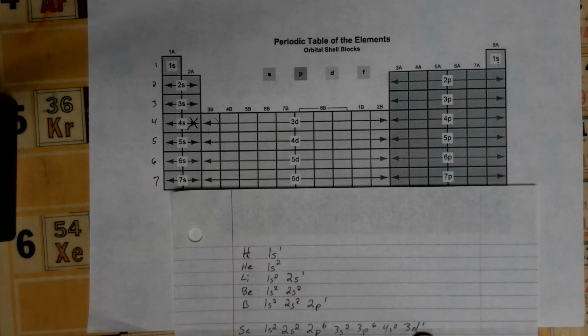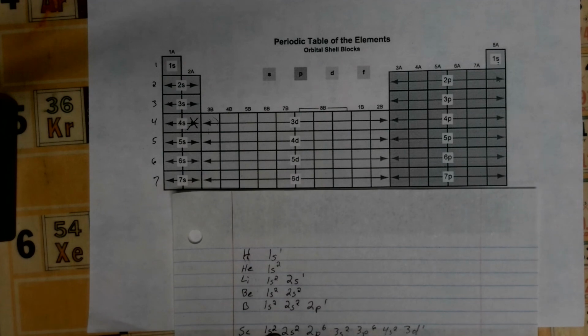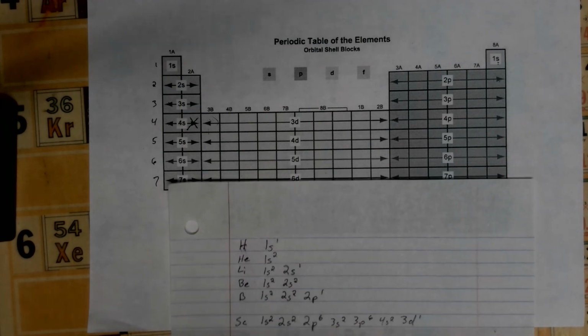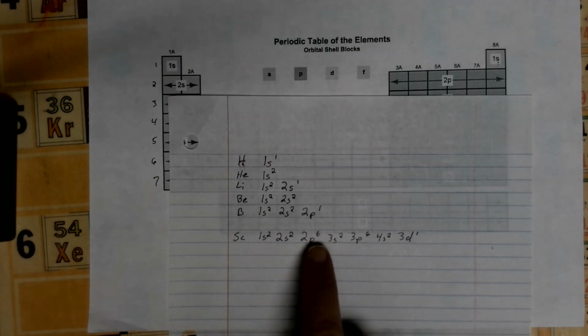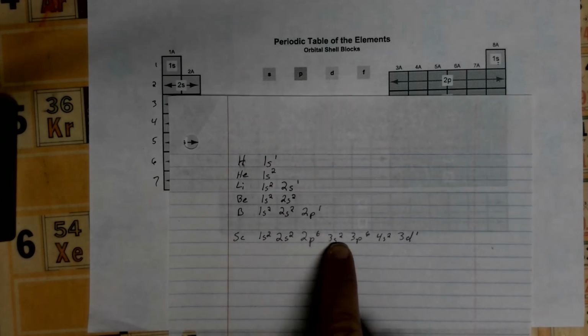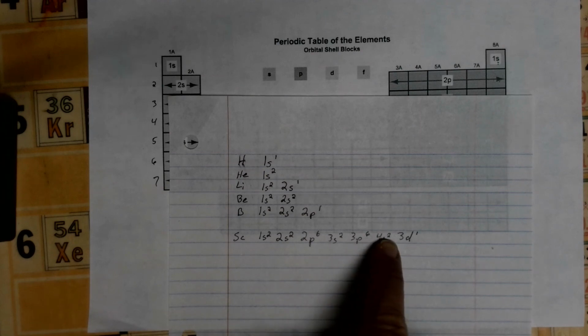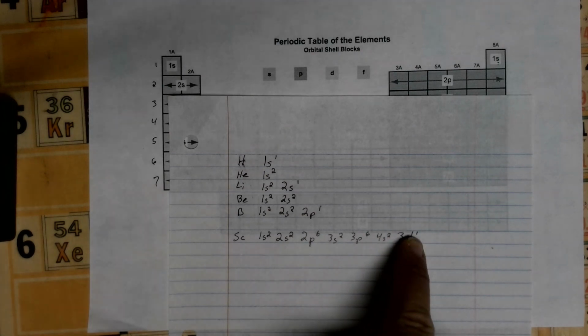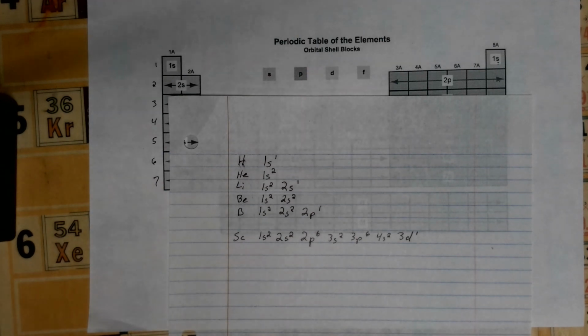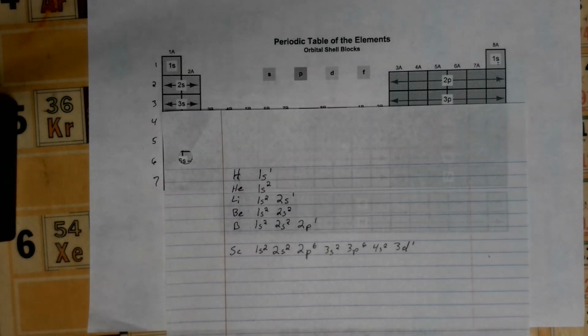Okay. Now, one way to check yourself to make sure you did it correctly, if you count up these exponents, so 2 plus 2 is 4, plus 6 is 10, plus 2 is 12, plus 6 is 18, plus 2 is 20, plus 1 is 21. And scandium is atomic number 21, so that means that we did it correctly.